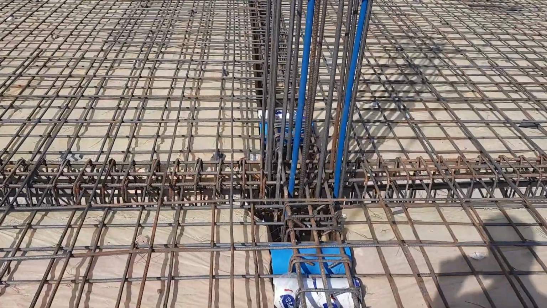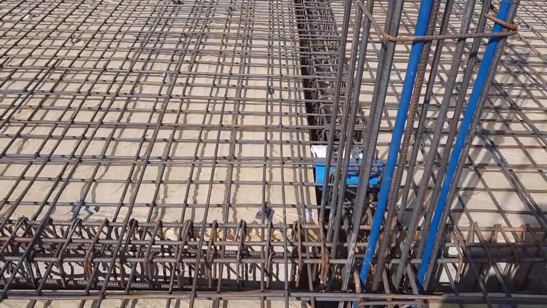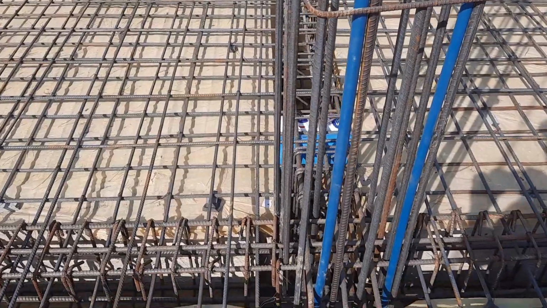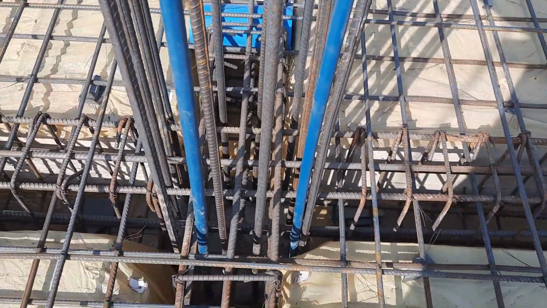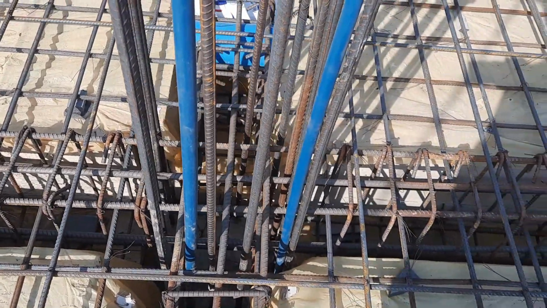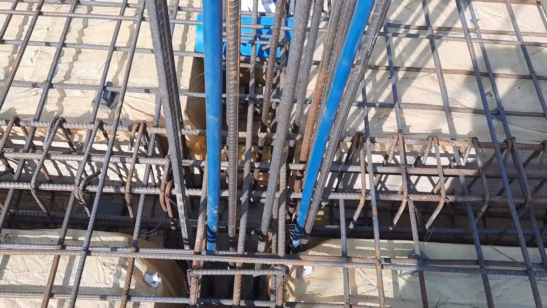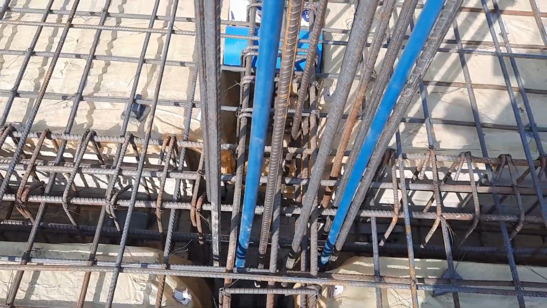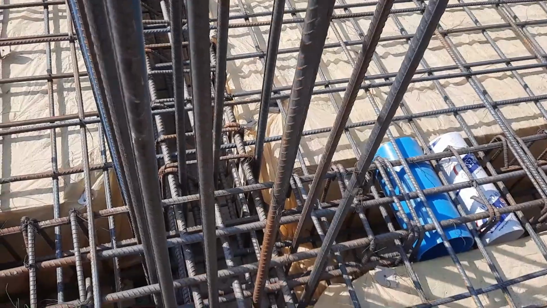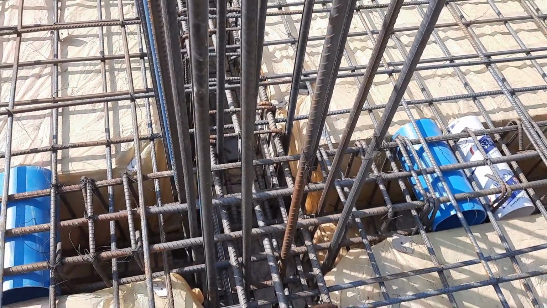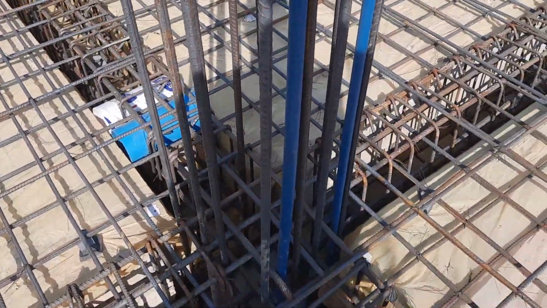Let's get started, guys. If you see, this is the RCC column. The column size is 15 by 15 inches, with 12 steel rods of 16 millimeter diameter, designed for a 5-story commercial building. They will use M20 grade concrete here, with a ratio of 1:1.5:3. You can see we have 12 steel rods, 16 millimeter diameter. This is 60 grade steel.